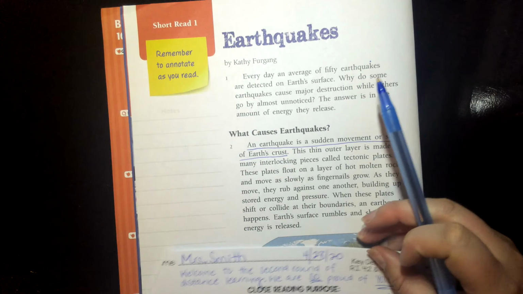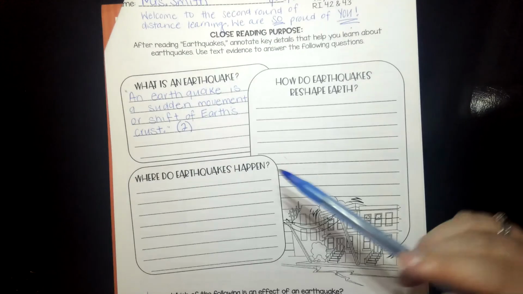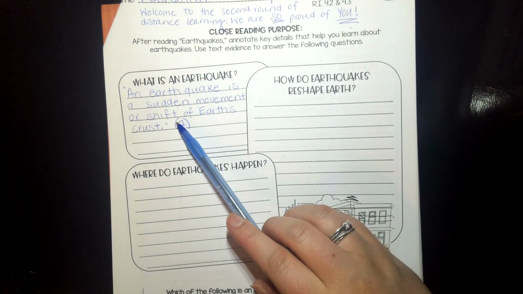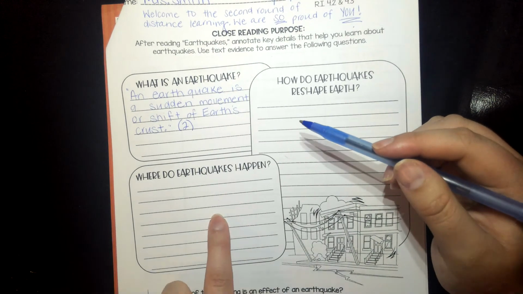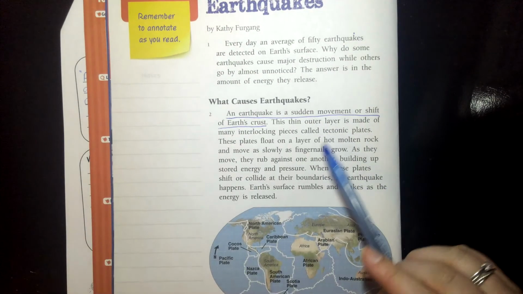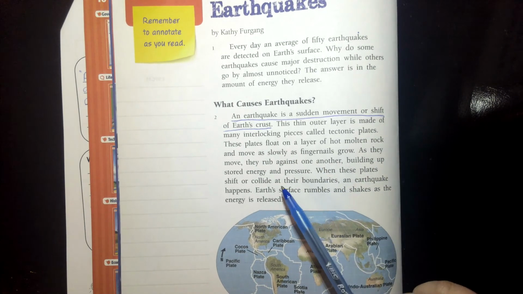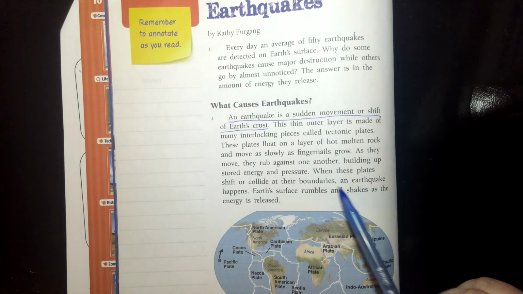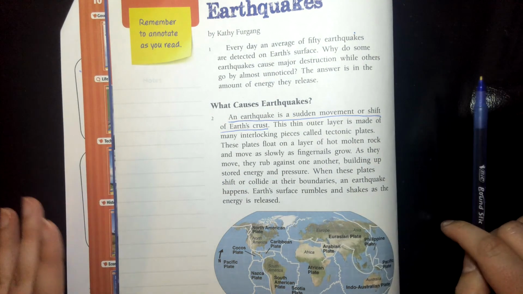Okay? So my next question is, where do earthquakes happen? And you might be curious about where we read here that it's a sudden shift of Earth's crust. Well, a shift how? And so we find that answer in the answer to this question, where do earthquakes happen? In the remainder of paragraph 2, we read about tectonic plates and how the plates float on a layer of molten rock and slowly move in the earth. And so as they rub up against each other, they build up pressure and energy, and they either shift or collide at their boundary lines.